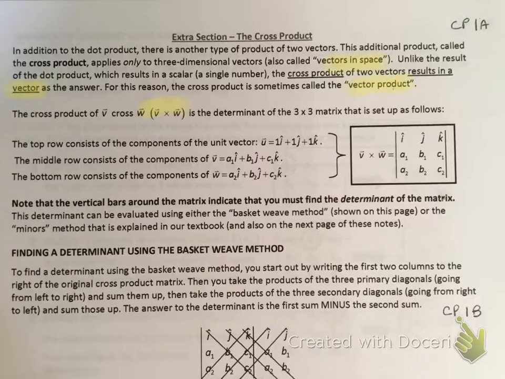I want you to notice that we're looking at the values in front of i, j, and k, and that's what's going to go into the setup. The bottom row consists of the components of vector w, a2i plus b2j plus c2k. So we're just going to write down a2, b2, and c2. Notice that the vertical bars around the matrix indicate that you must find the determinant of the matrix.